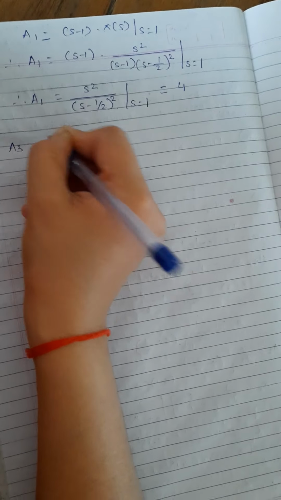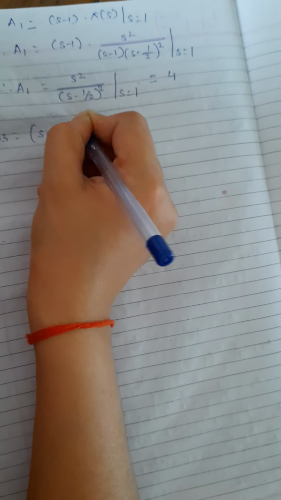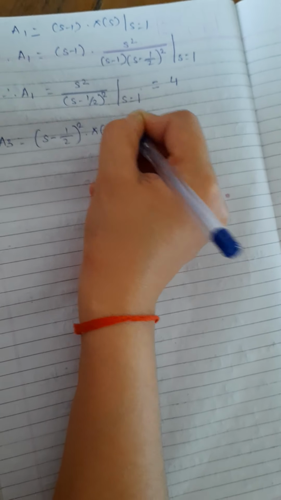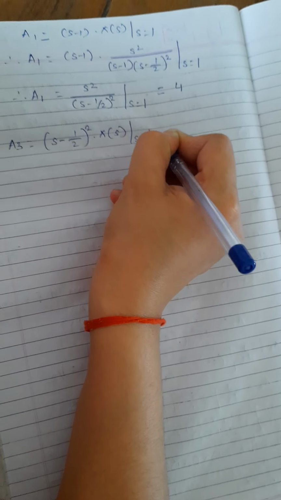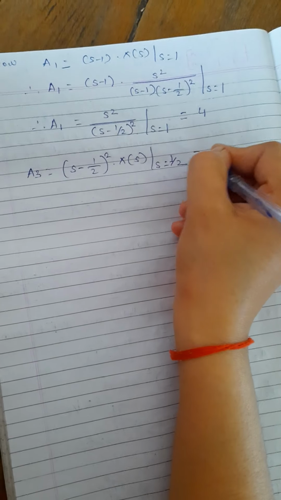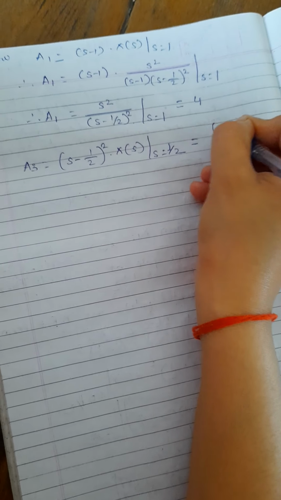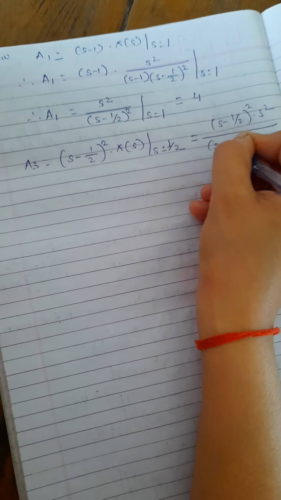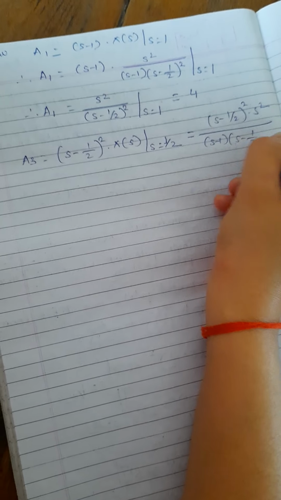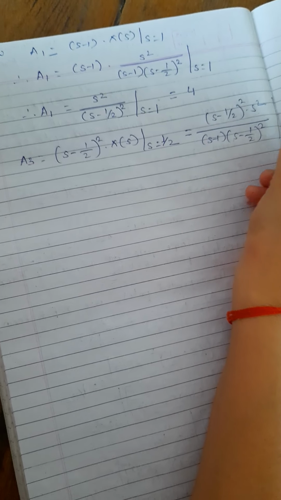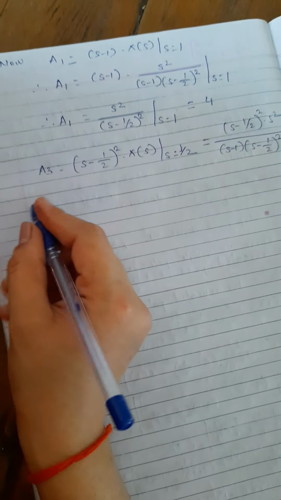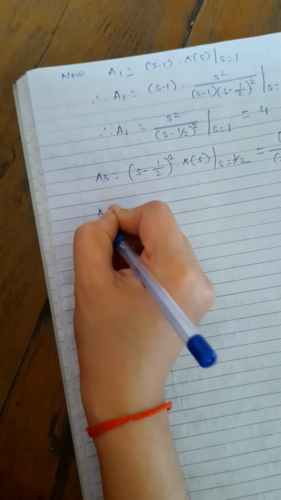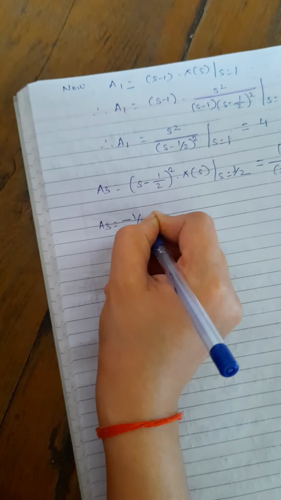Then a3 is s minus half square into x of s at s is equal to half. So it is s minus half square into s square by s minus 1 s minus half square at s is equal to half. By substituting this value we get a3 is equal to minus half.